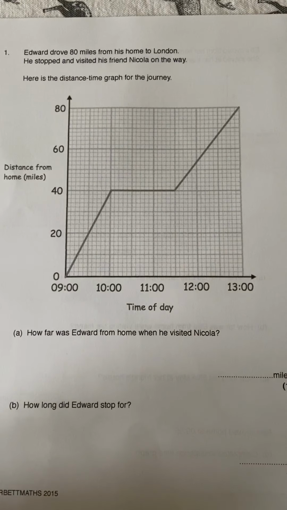and then you've got to say what things mean. Okay, so Edward drove 80 miles from his home to London. He stopped and visited his friend Nicola on the way. Here is the distance time graph for the journey.